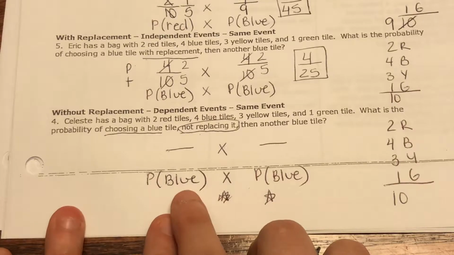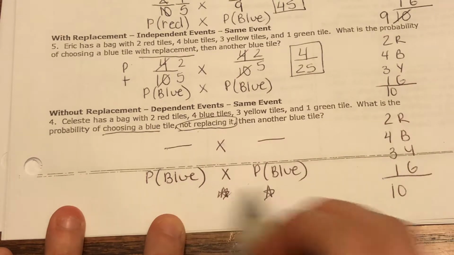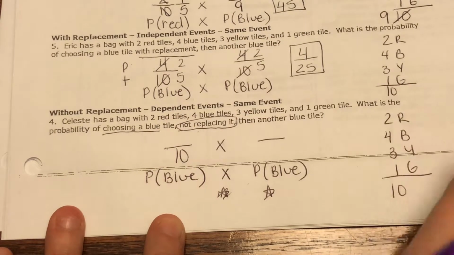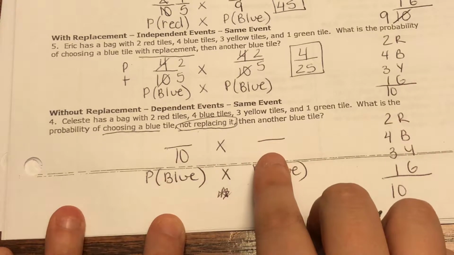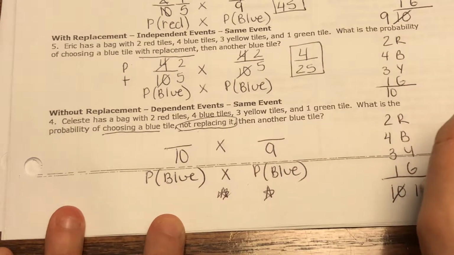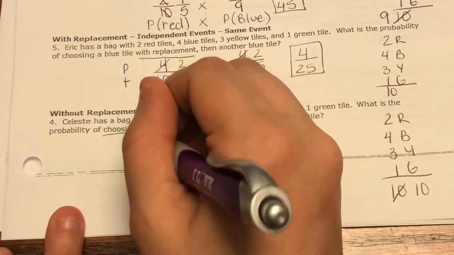Okay, so I look and I see, okay, it's not replacing. So I know that if I start with 10, I pick a blue, I don't put it back, what's going to happen to my total? It's going to become what? 9. So it starts at 10, and then it will become 9. Okay, so then let's think about our parts.